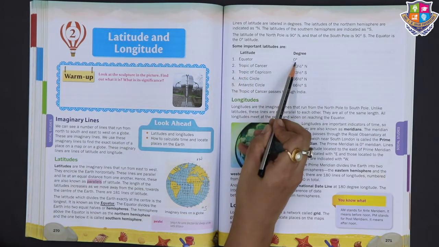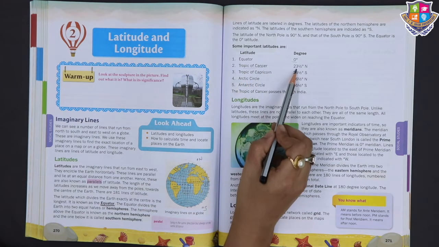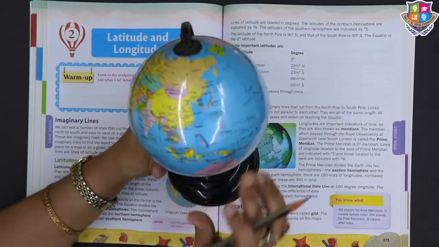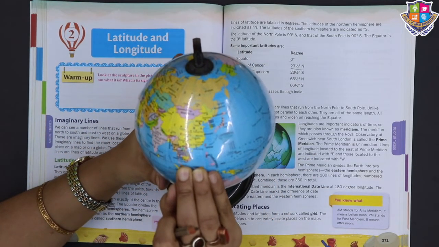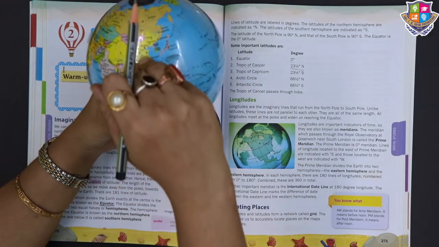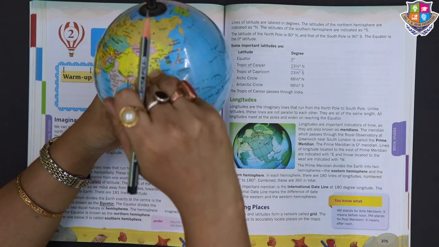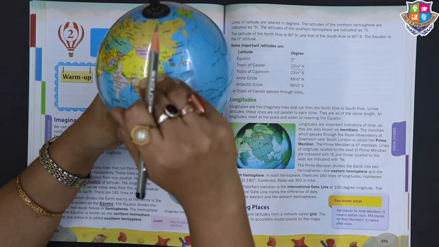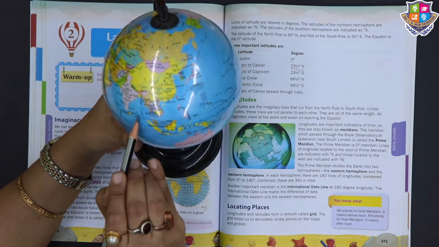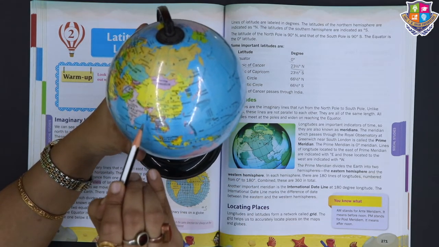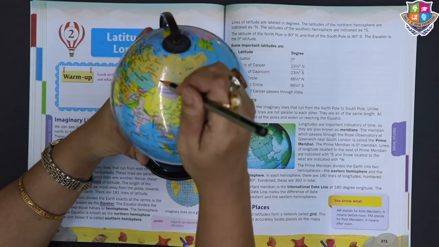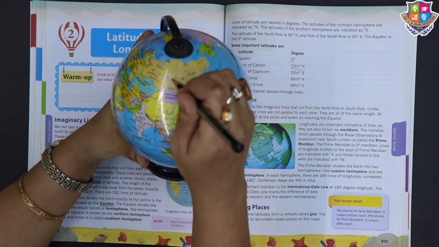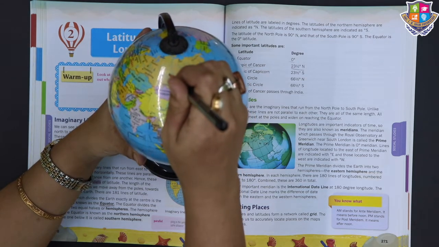Equator, we know that it has 0 degree. Tropic of Cancer, 23½ degree north. Now where is the Tropic of Cancer? This is the equator. So the Tropic of Cancer lies on the north and the measurement is 23½ degree, meaning 30 minutes of a degree. So when we are moving to the north side from the equator, 1 degree, 2 degree, 3 degree, then we will reach 23½ degree north. That portion is known as the Tropic of Cancer.